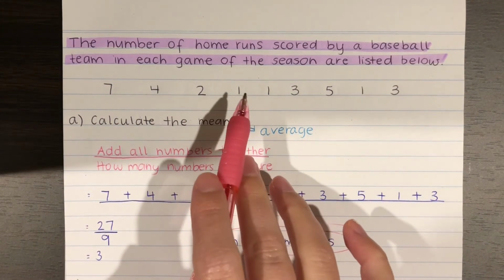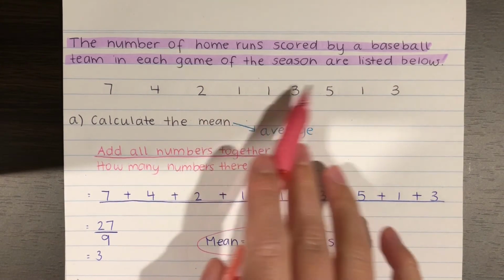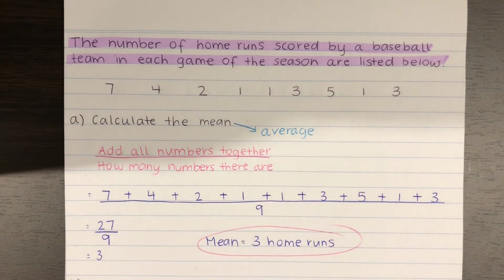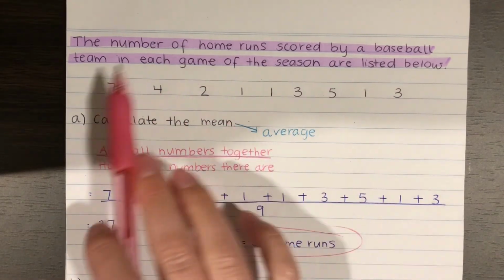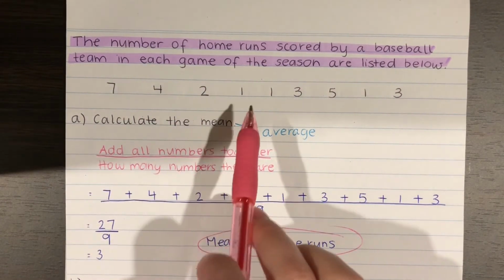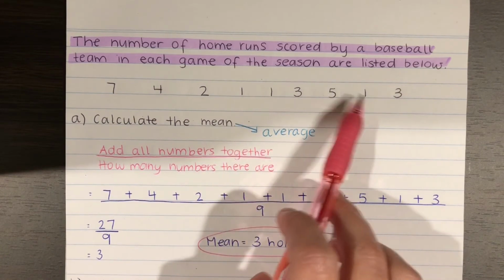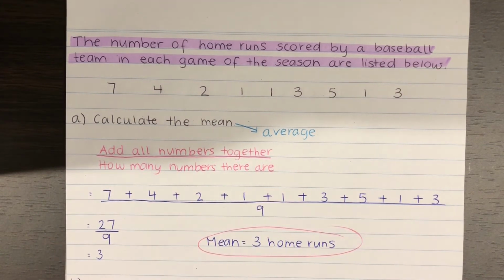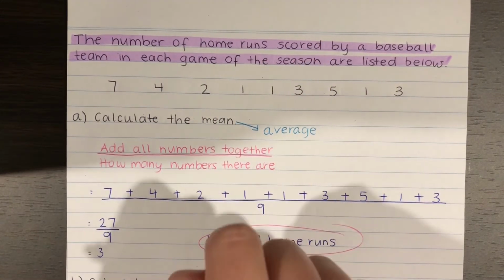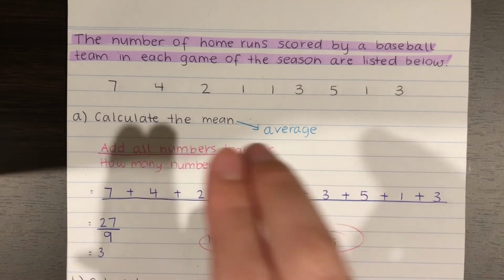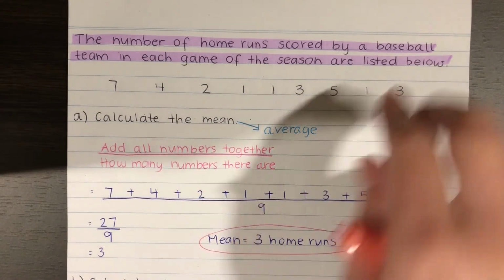Well, it's 1 because we have 1, 2, 3 number 1s. There is no other number here that shows up more than 3 times. The number 1 is the number that shows up the most, and that's 3 times. So our answer is going to be 1 because that number shows up the most. So the mode is 1, the number that shows up the most.